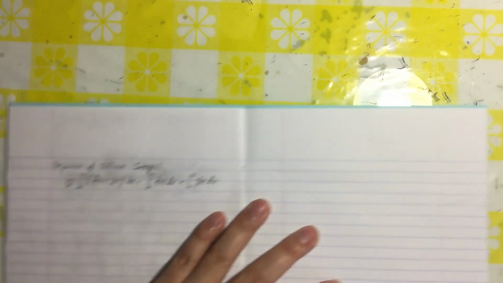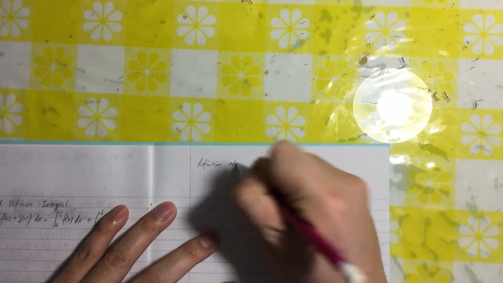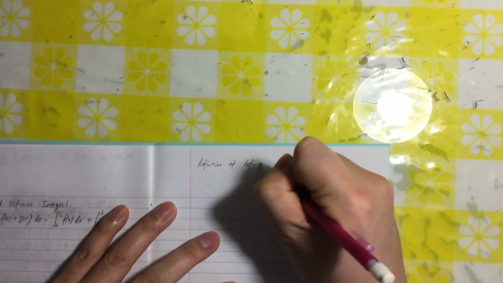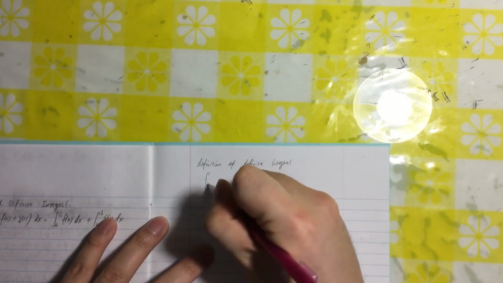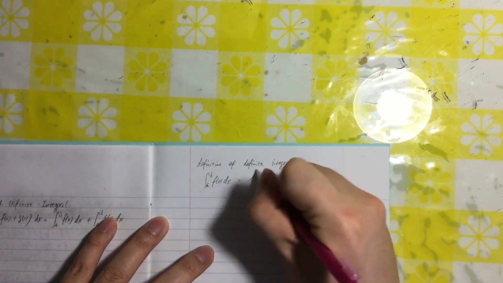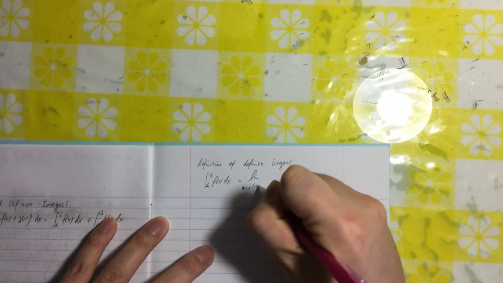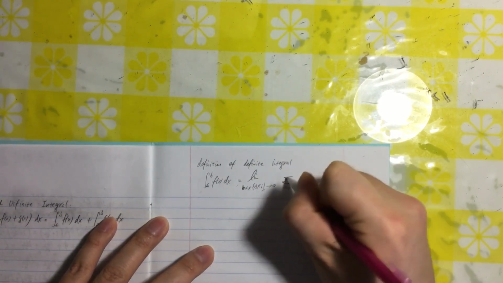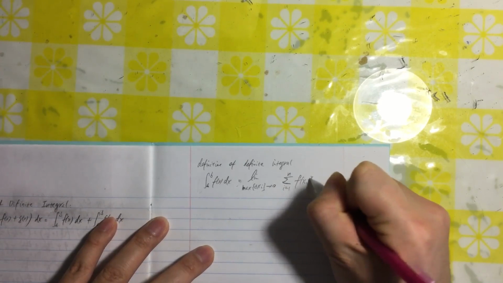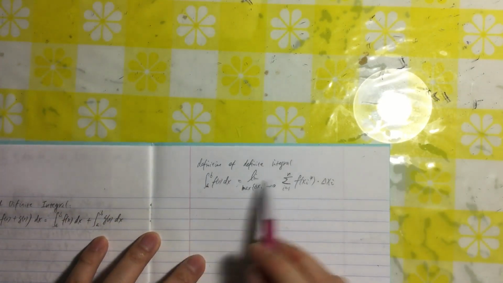Let's look at the definition of definite integral. The definition says integral from a to b, f of x dx is the limit as the maximum delta Si approaches 0, sigma i from 1 to n, f of Si star times delta Si. That's the definition of definite integral.